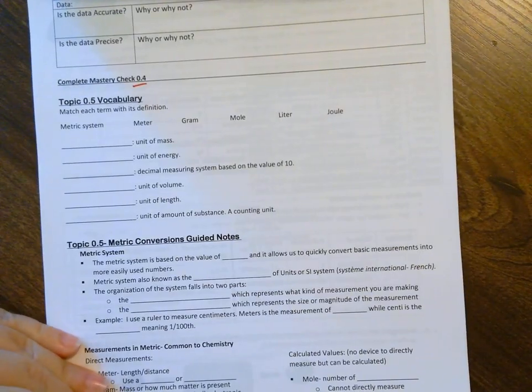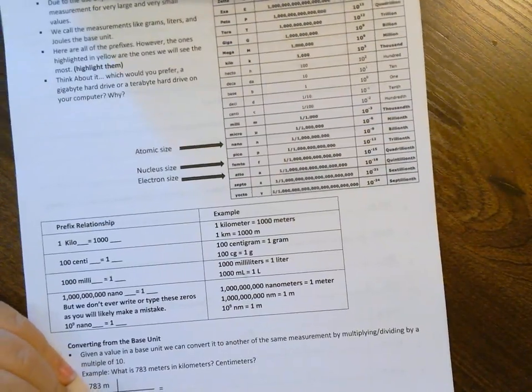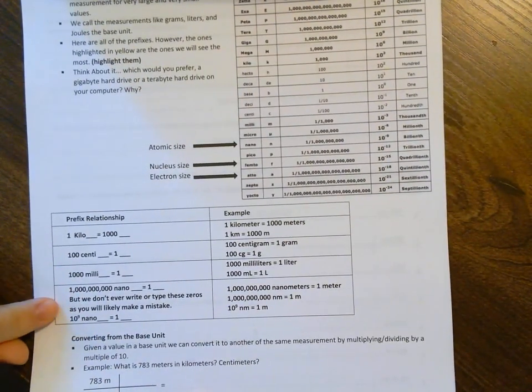Topic 5 is more review. It's metric conversions and the metric system. There is an additional piece that you haven't done before, which is nano. So they will get some practice on that. So this is another one that has a bunch of practice reviewing our railroad track method.